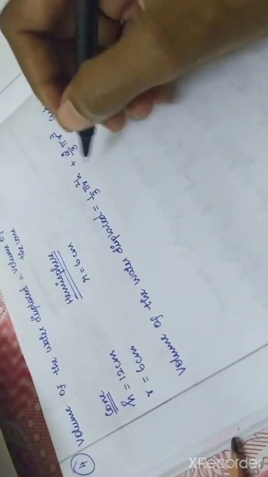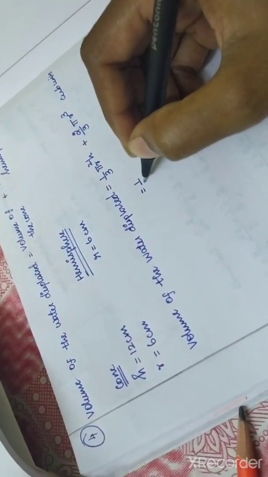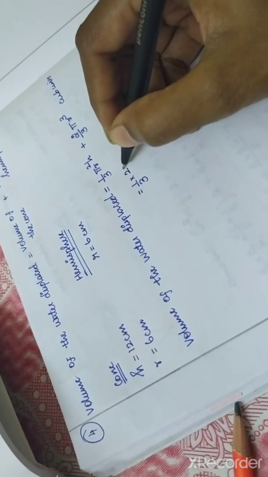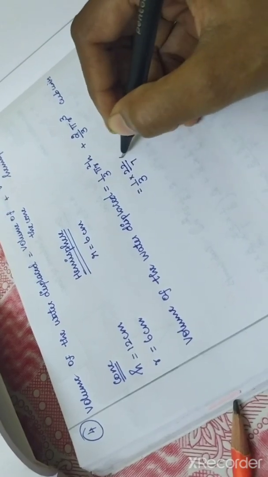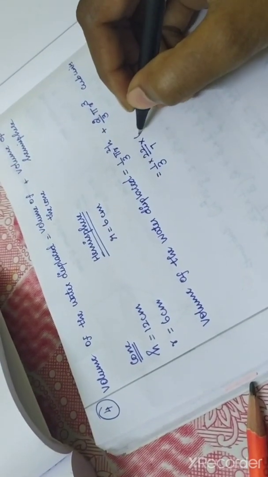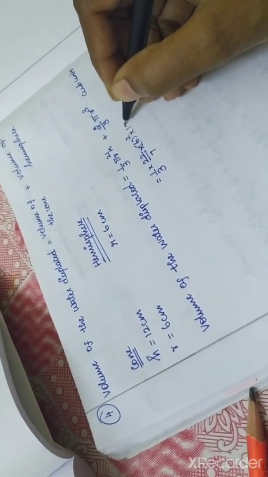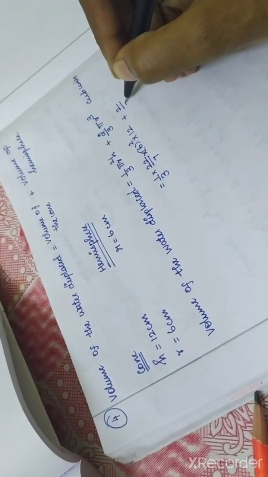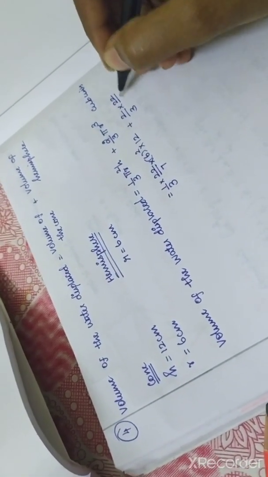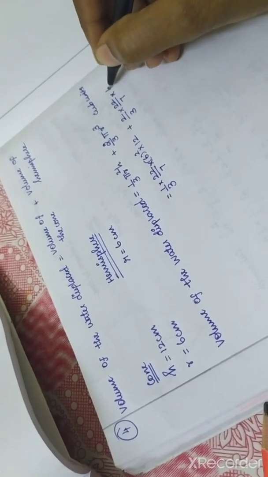This is the formula. So 1 by 3 into pi value 22 by 7 into r square, 6 square, into 12, plus 2 by 3 into 22 by 7 into 6 cube.